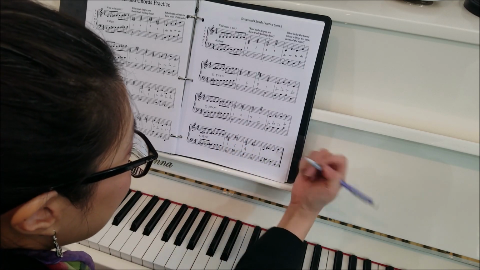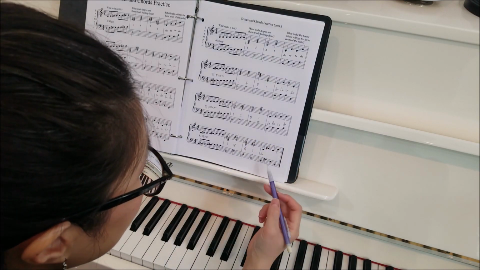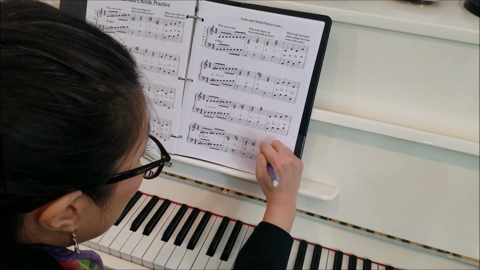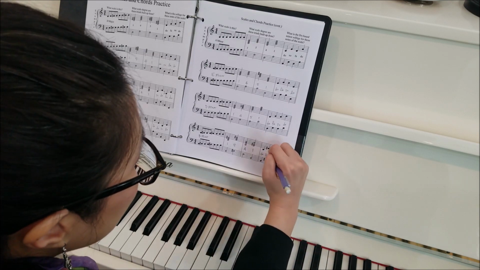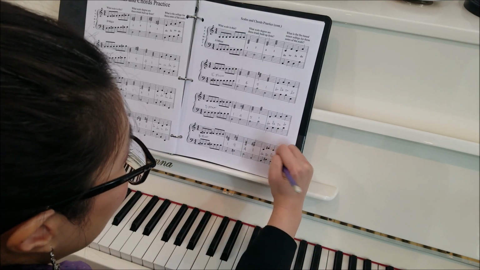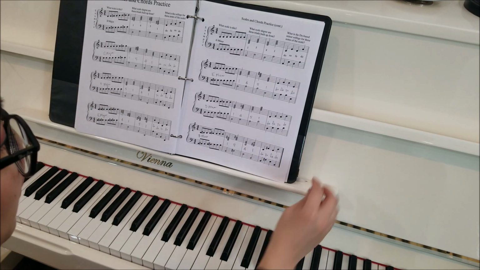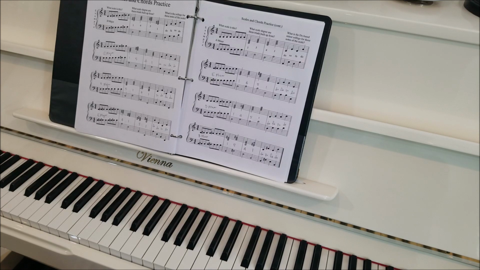Interesting. All right, so B is do, because it's B minor scale. Then we go up to F sharp, which we know is so. And then right below that is fa. And B is do. And see, the shape is different. Same notes, but it's going to sound a little different when we sing it. So let's try playing it.